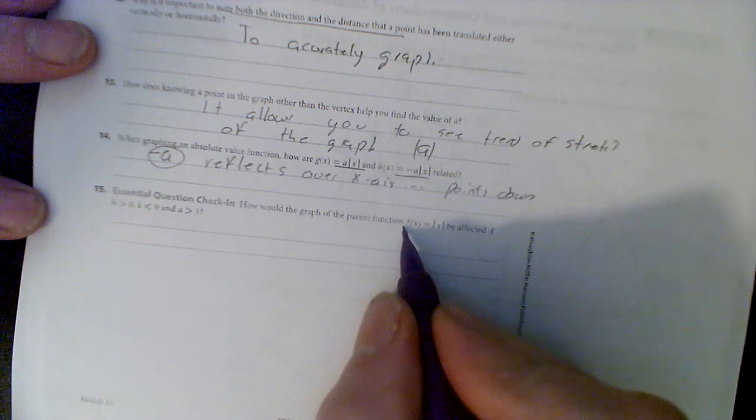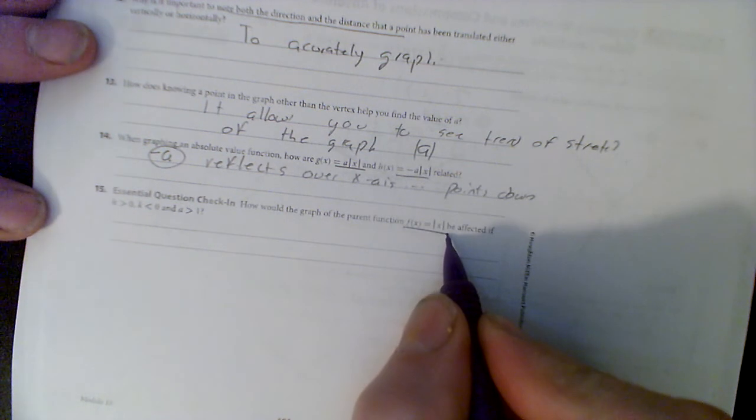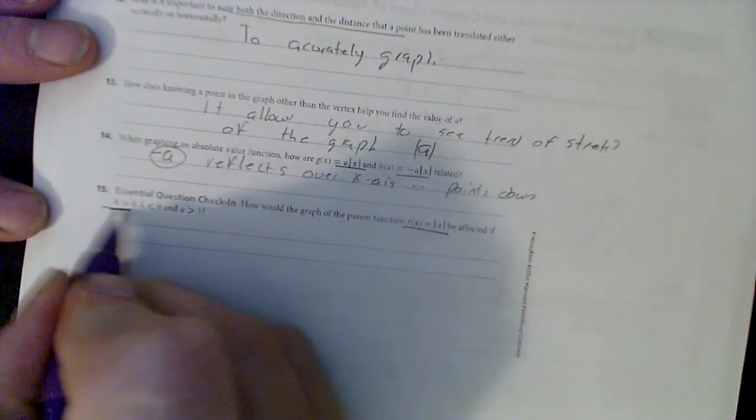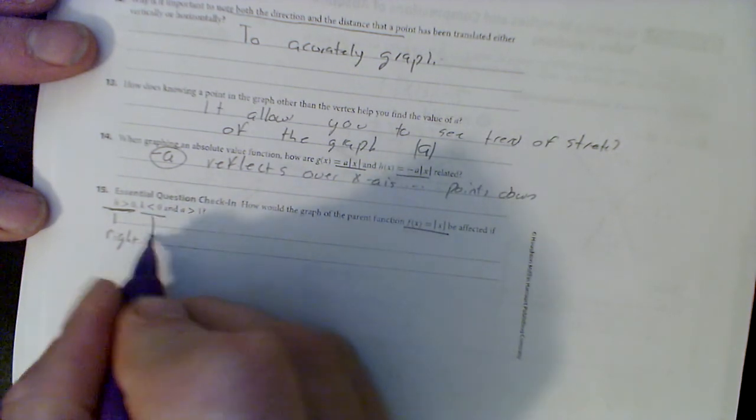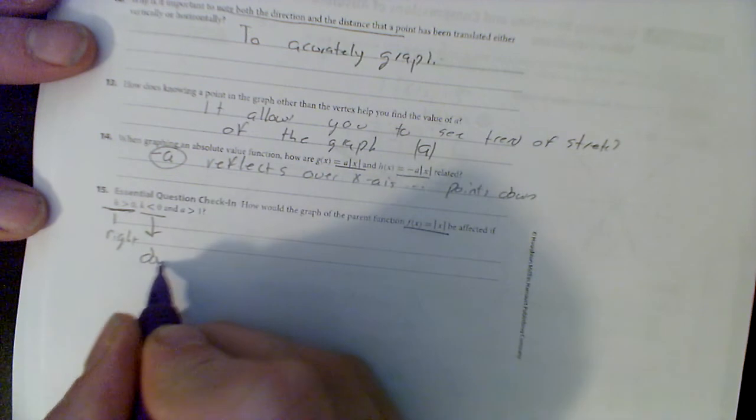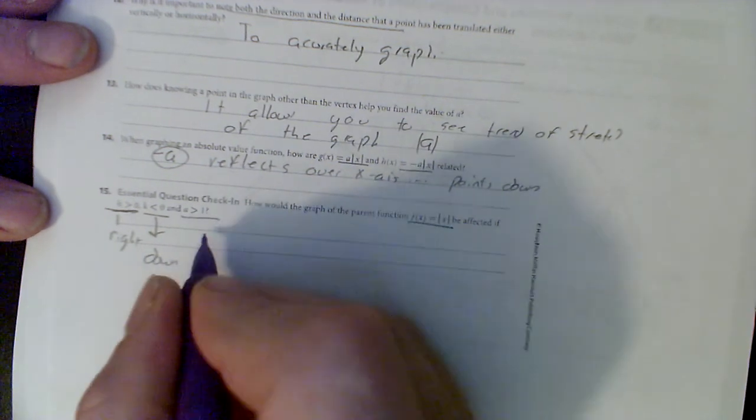Alright. How would the graph of the parent function be affected if h was greater than 0? It would move right. If k was less than 0, it would go down. And if a was greater than 1, it would stretch. And there it is. We're done. Talk to you guys soon.